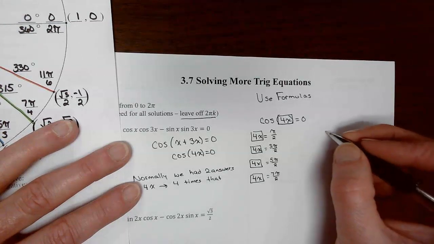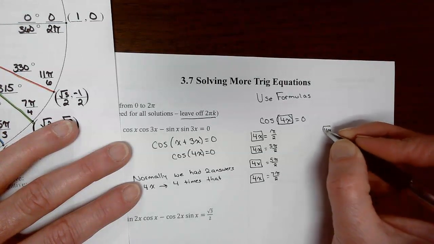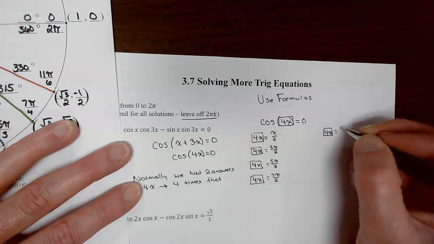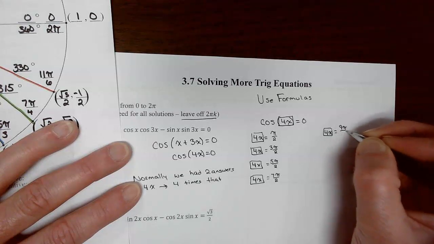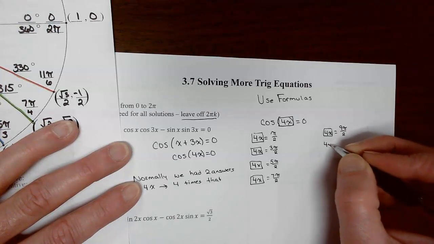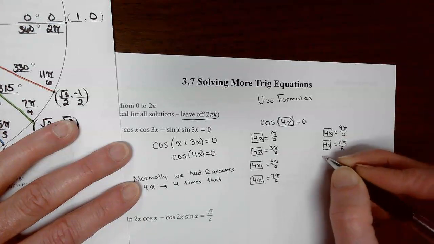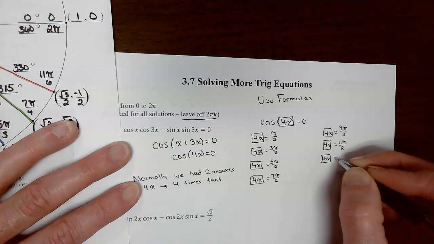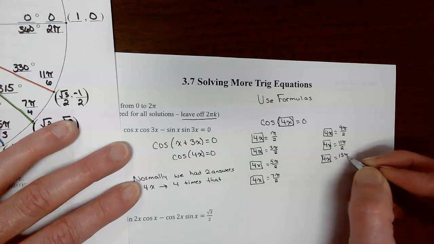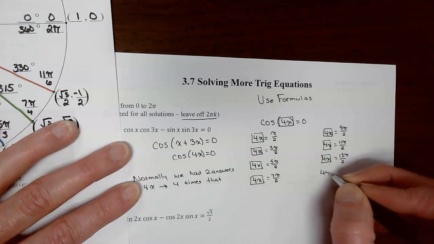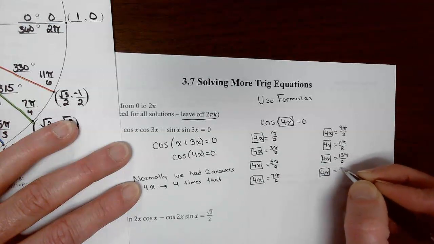For example, I'm going to go ahead and finish out listing all 8. So the next one would be 9 pi over 2. The next one would be 11 pi over 2. Next one would be 13 pi over 2. And the next one would be 15 pi over 2.